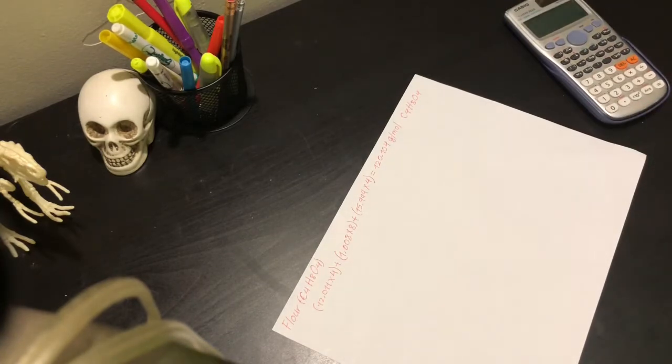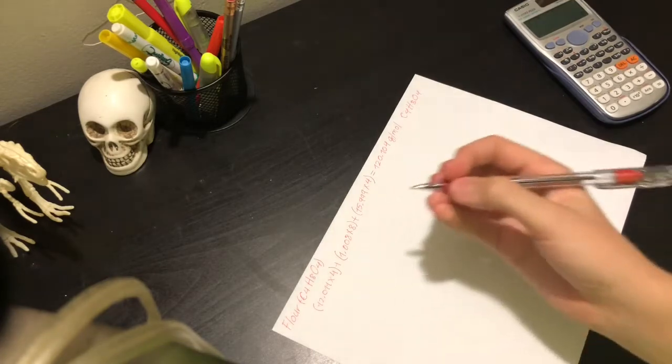Now, because I want to convert from moles to grams, I need to eliminate the moles.